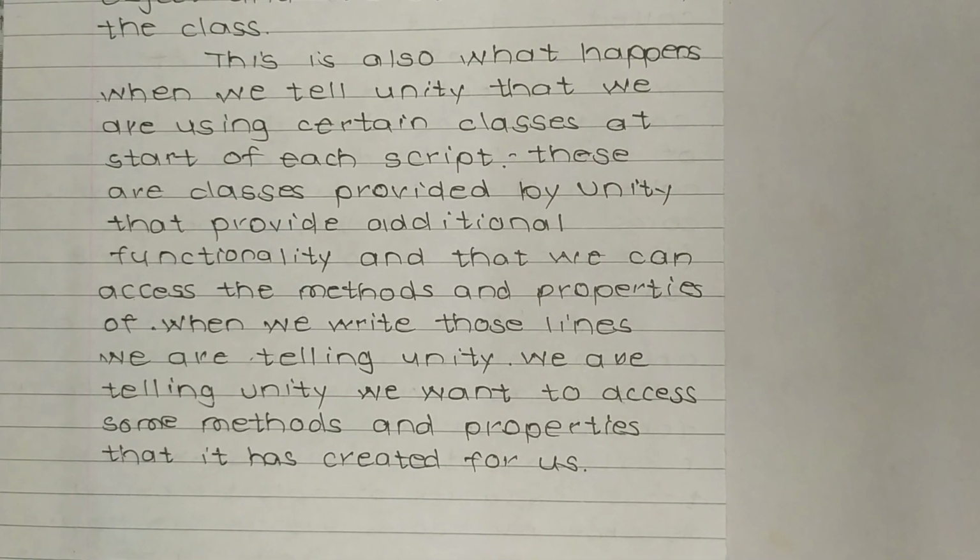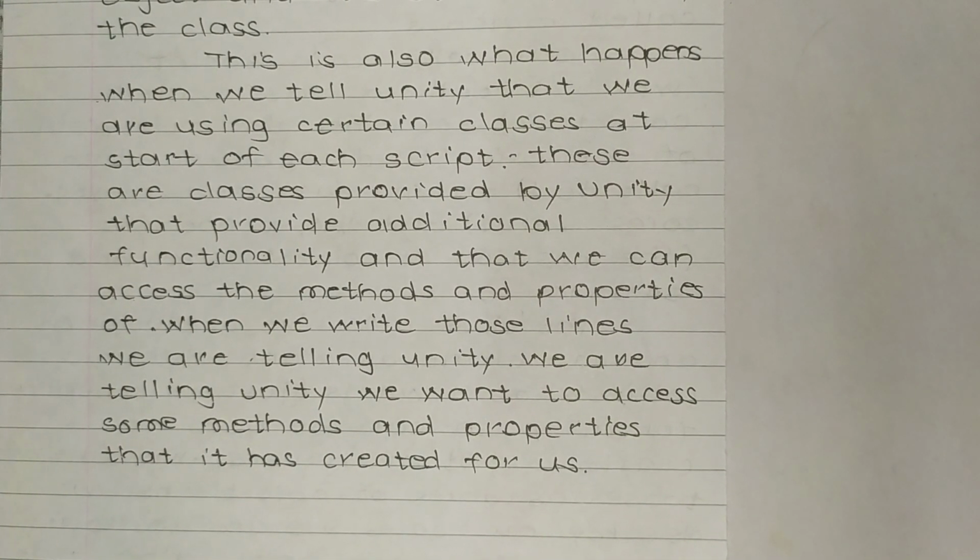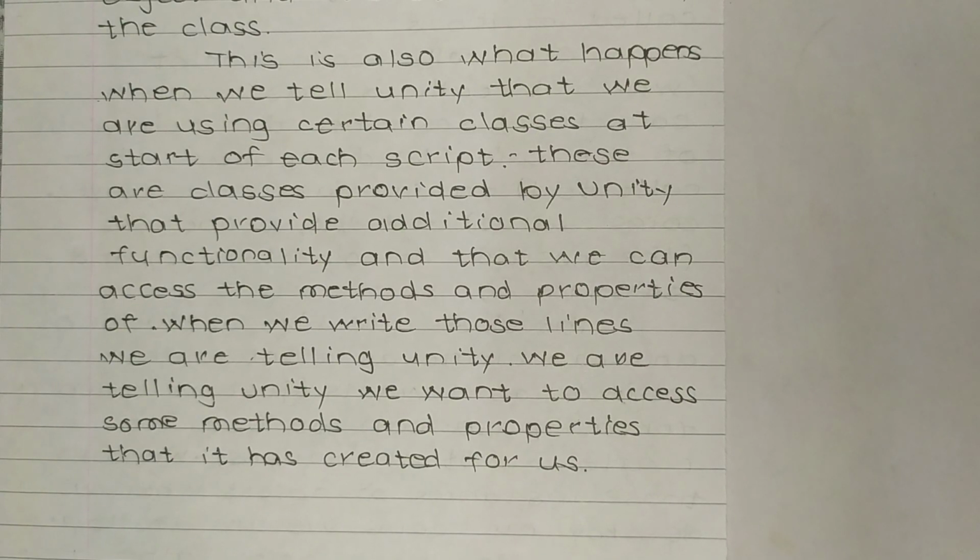This is also what happens when we tell Unity that we are using certain classes at the start of each script. These are classes provided by Unity that give additional functionality and that we can access the methods and properties of. When we write those lines, we are telling Unity that we want to access some methods and properties that it has created for us.